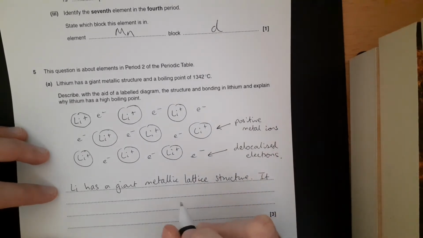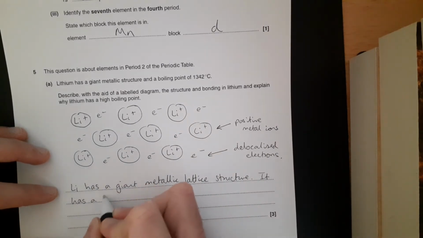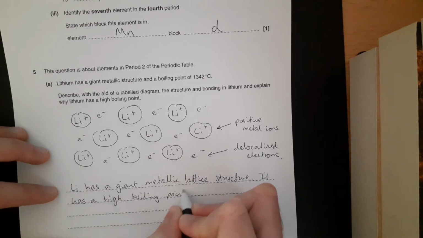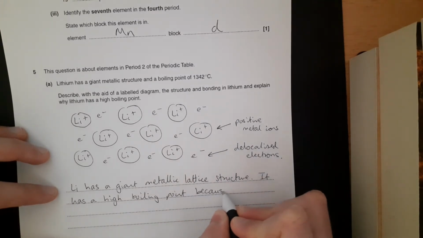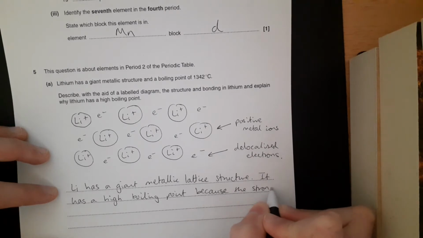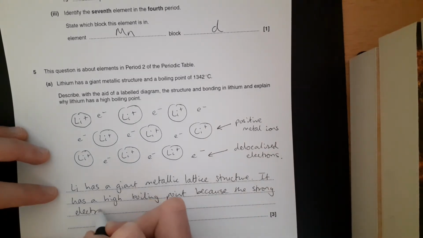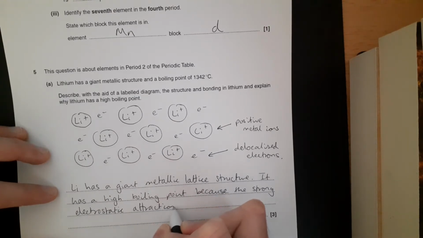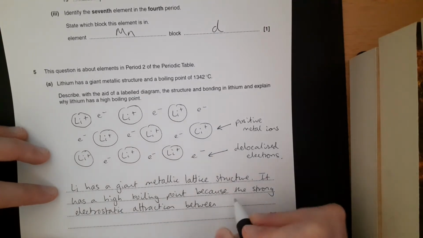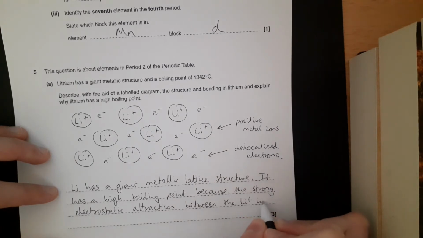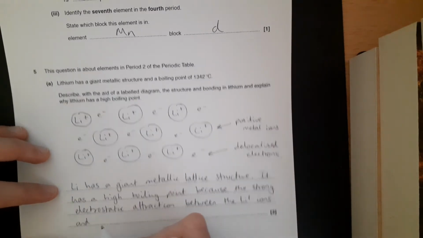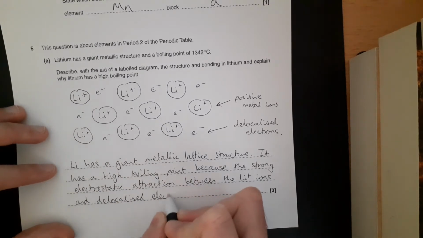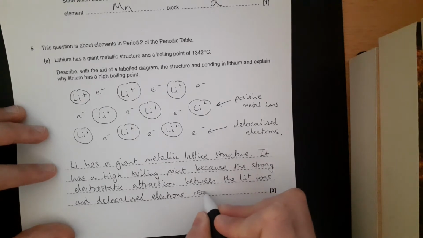And it has a high boiling point because strong electrostatic attraction between the Li+ ions and delocalized electrons requires a lot of energy to overcome.